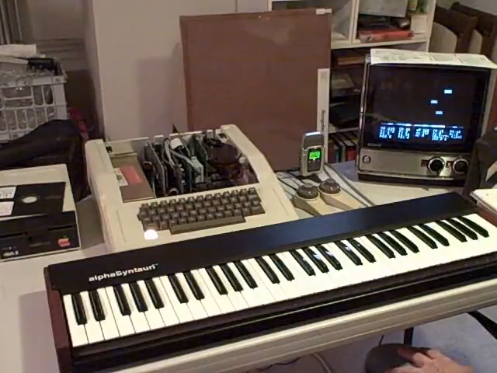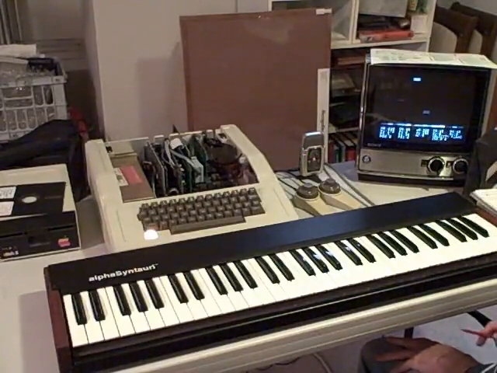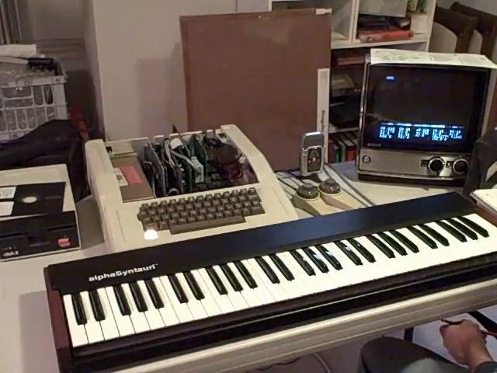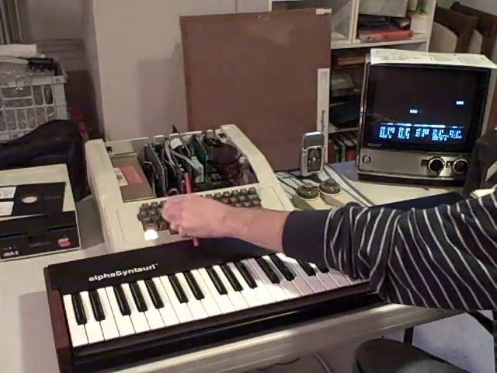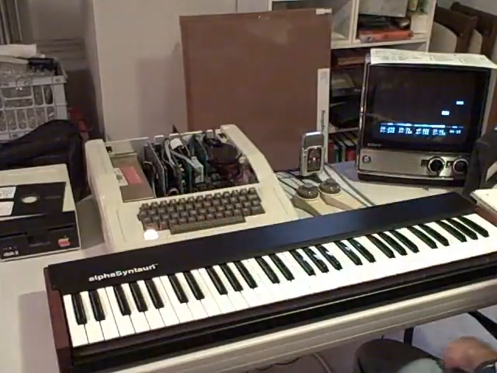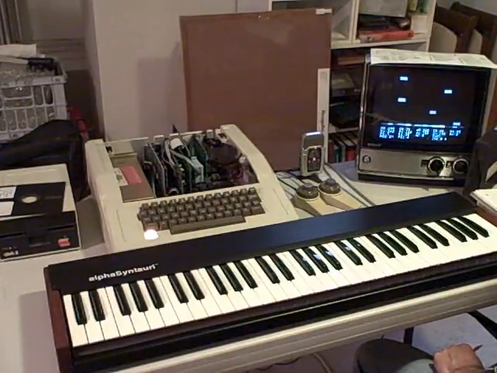Today we're going to talk about the AlphaSyntauri digital synthesizer made by Syntauri Corporation. Currently it's in playback mode, playing a little summertime music. Try a few presets. And we'll talk some more about that as we go, but I'll put this in the background.